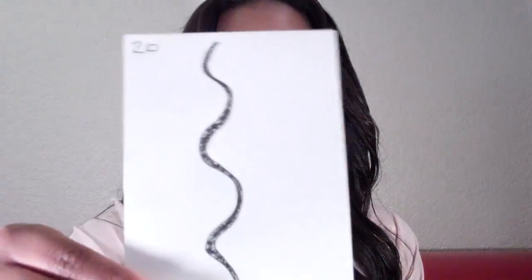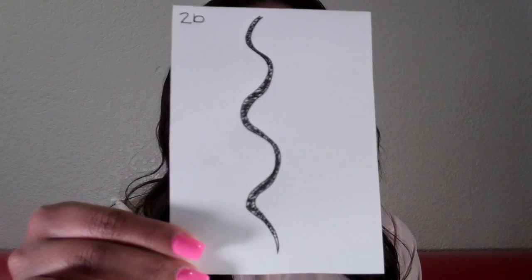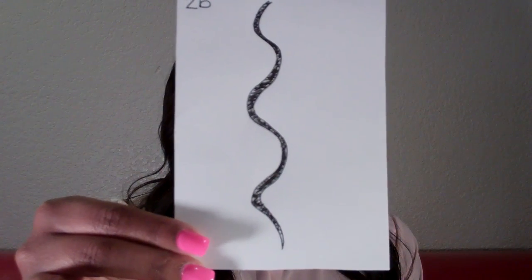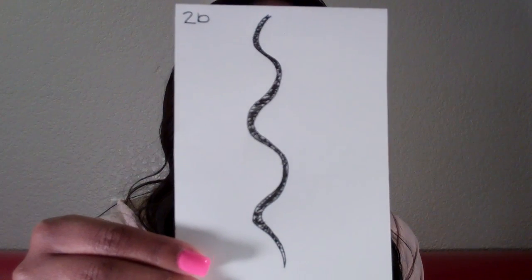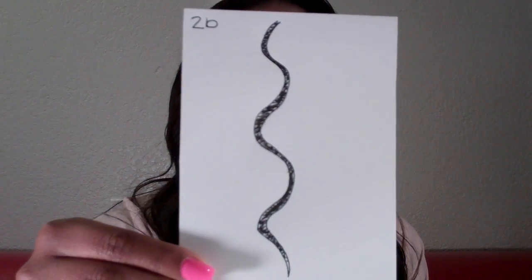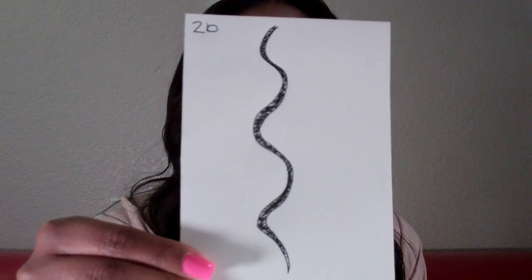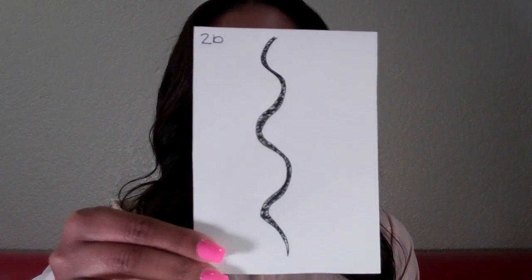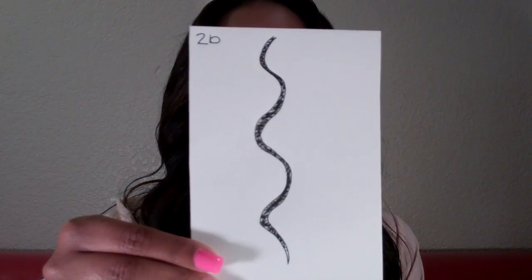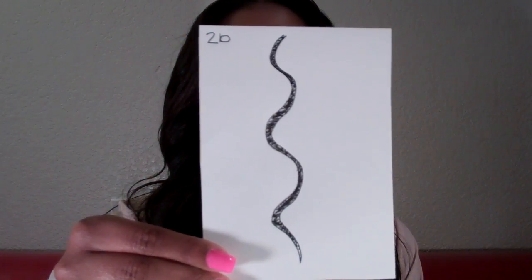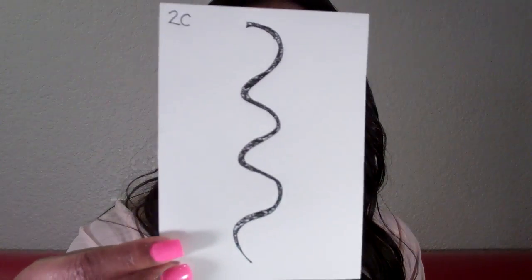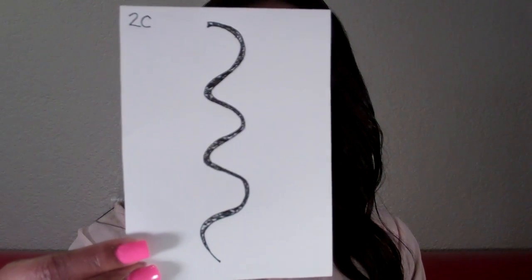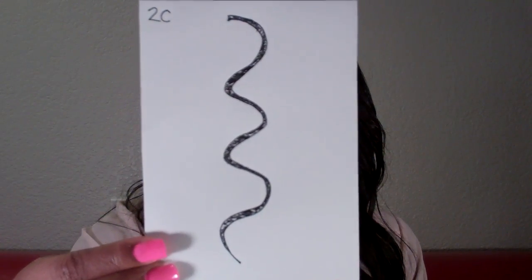And then 2B starts to get a little bit more of an S wave pattern. So that's 2B. And with this one, there aren't that many waves. There's waves, but it's not a lot of them. And you'll see as I go on with the hair textures, as the hair types go on, the more curls will appear, making your hair appear tighter in curls. And this is 2C, so you can see it starts to get a little bit more waves. So that's 2C.